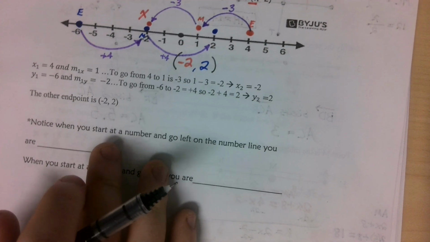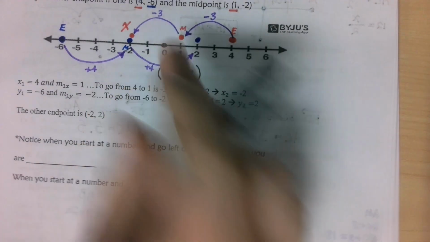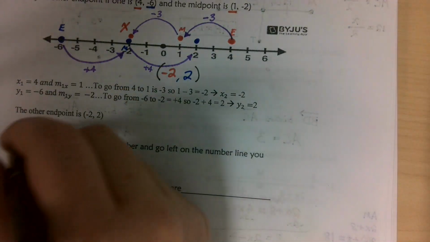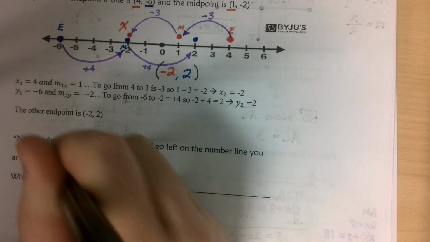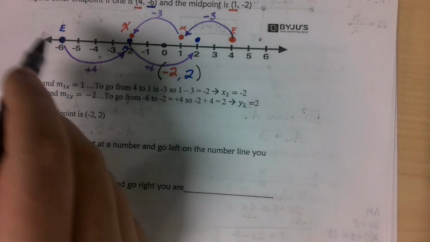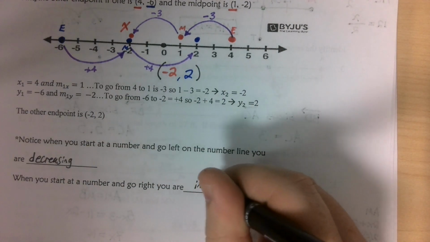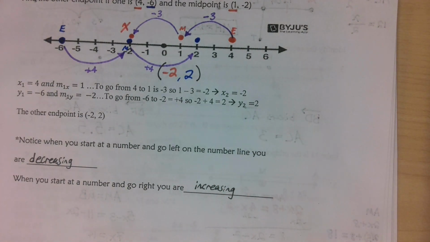Notice that when you start at a number and go to the left, so this bunny hop went from here to the left, you are decreasing. That number is going to become more negative the further you go. If you start at a number and go to the right, like we did for our endpoint here, you are increasing. Your number is going to be more positive, or sometimes bigger. That is the basis of the bunny hop method.